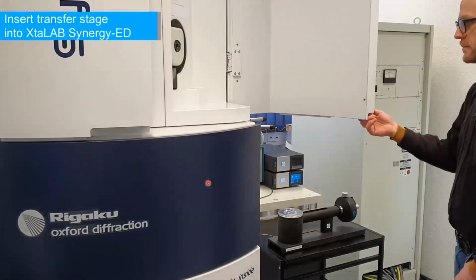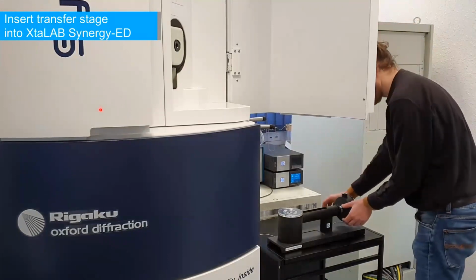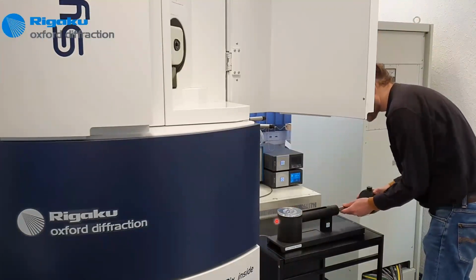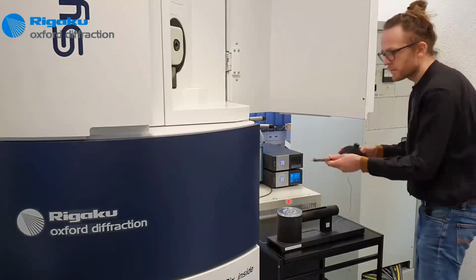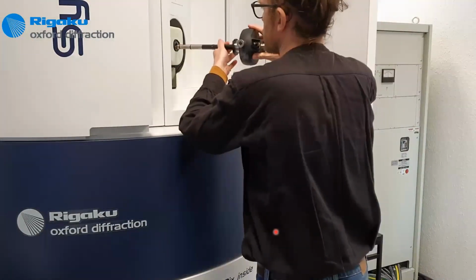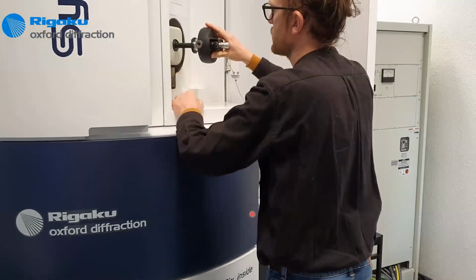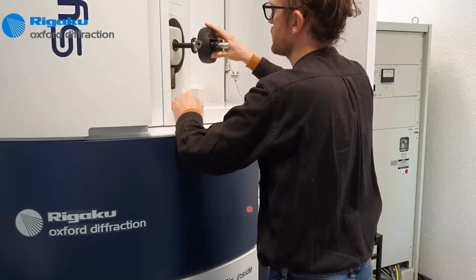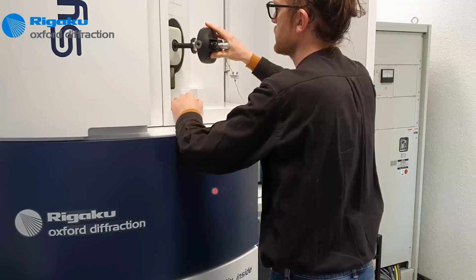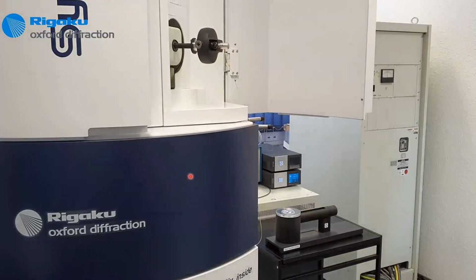So this is our laboratory here near Frankfurt. So, Synergy-ED for real. And what I'm doing now is taking this holder from this little black transfer station, which has this small dewar here too, where you can load your sample into the holder under cryogenic conditions. It is now inserted into a sample airlock system, so not yet fully into the diffractometer, but into a pumping airlock, which within a minute or two reduces the pressure by almost 10 orders of magnitude around the sample tip.